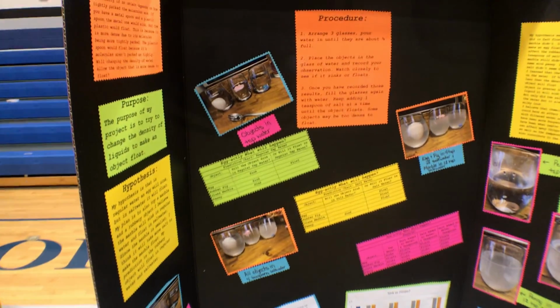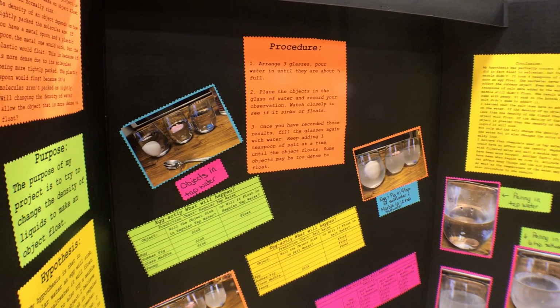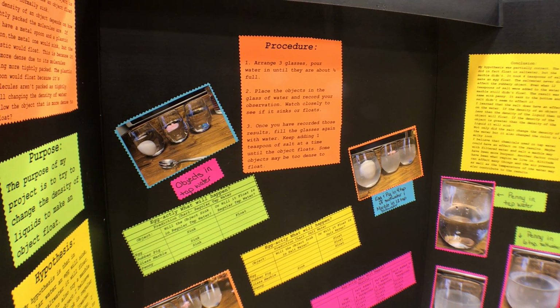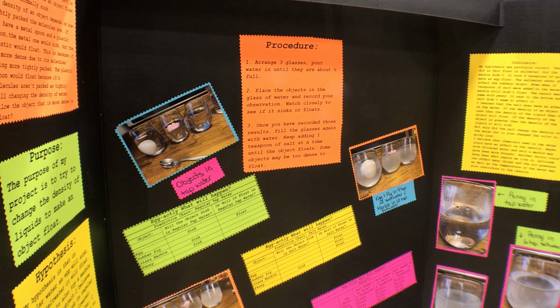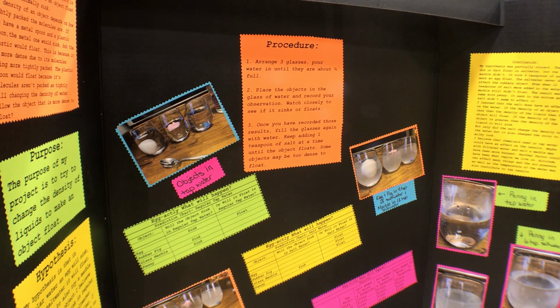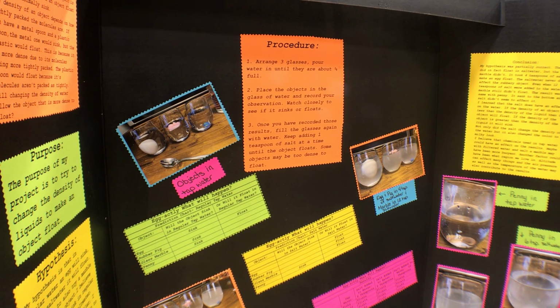My procedure was step 1. Arrange 3 glasses, pour water until they are about 3/4 full. Place the objects in the glass of water and record your observations. Watch closely to see if it sinks or floats.